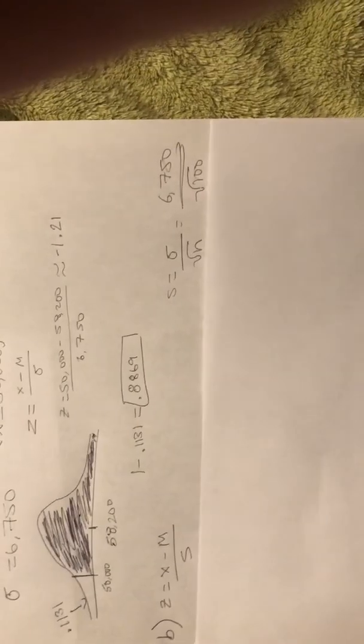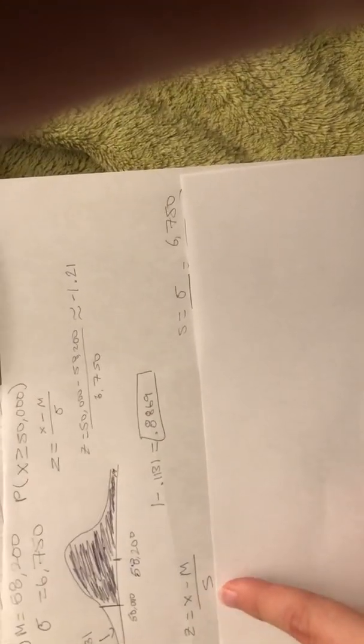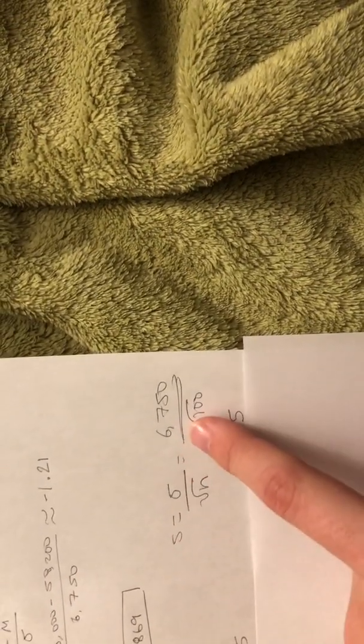The second part to this problem is you use a different z-score formula. So instead of the standard deviation, you use the sample size that you are picking from. For this sample size, I chose 100. So over here, you have to find the standard error: s equals standard deviation over square root of n. So this is the same standard deviation with the 100 sample, which gives us 675.